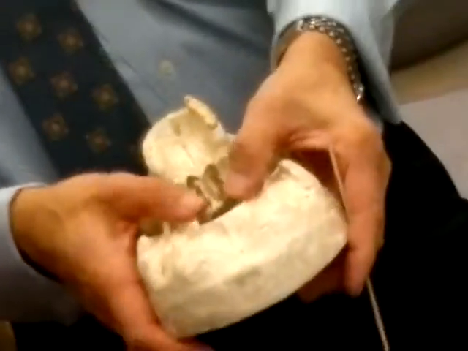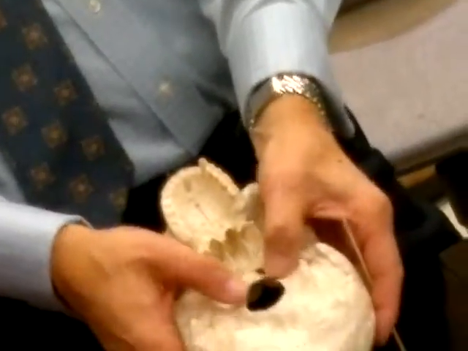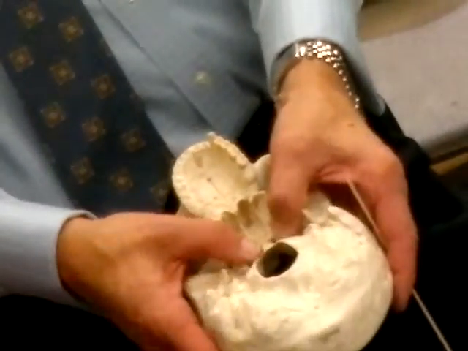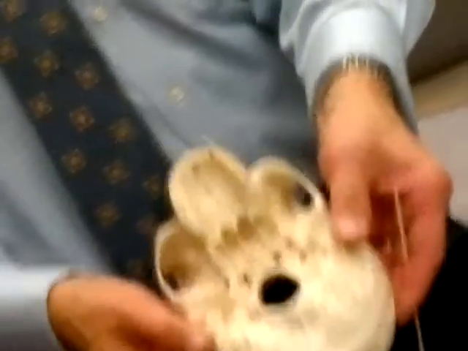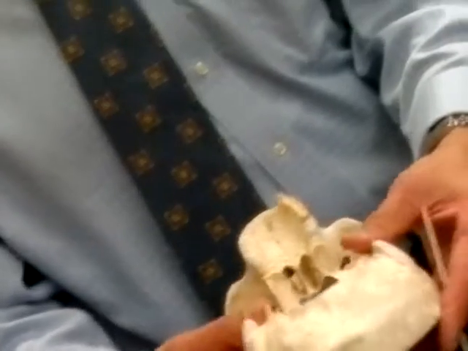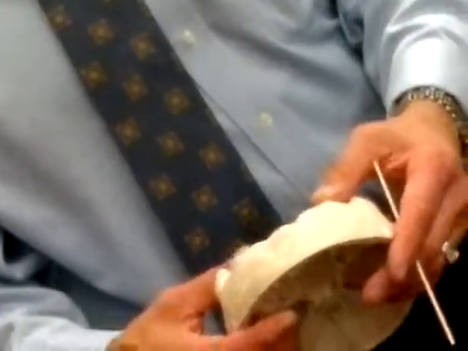How about this bump on the back here? External occipital protuberance. Occipital condyles articulate with what? What bone does this articulate with? Atlas. What are these called? Mastoid process. What are these called? Styloid.